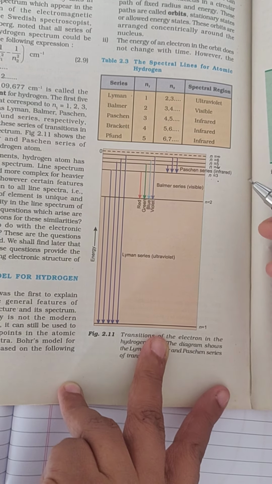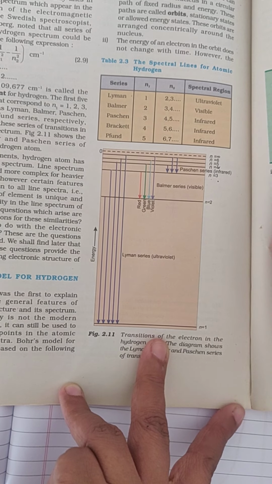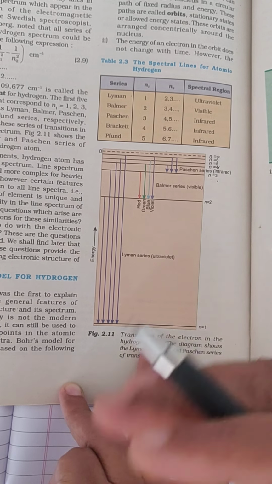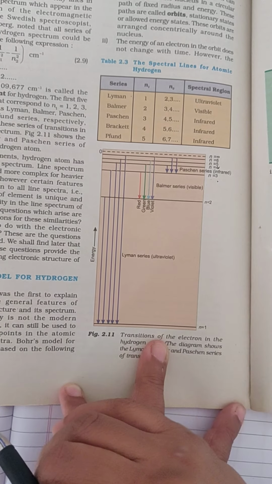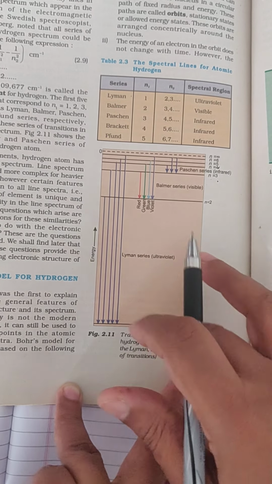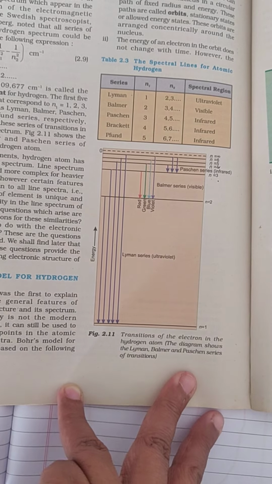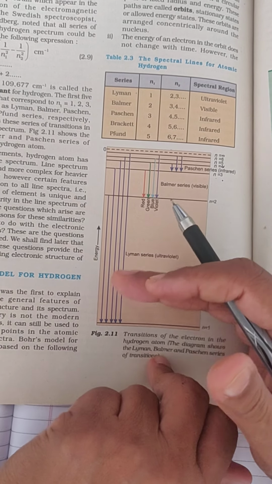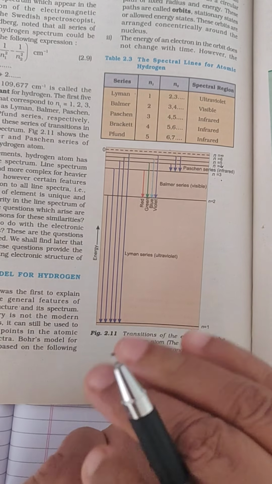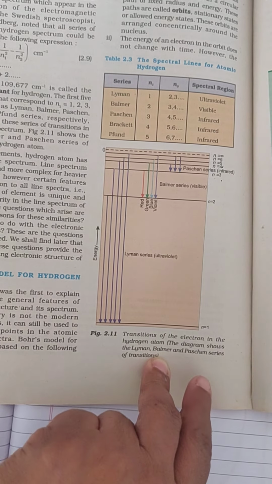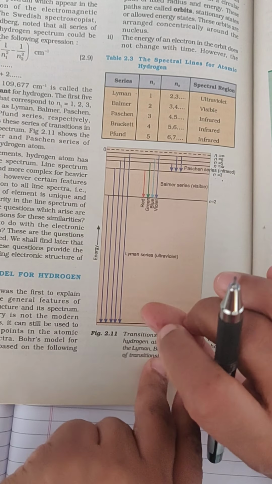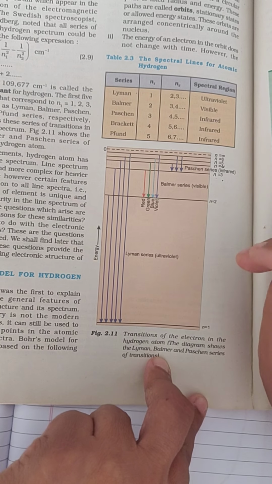So like that, different spectral lines were observed when they studied the line spectrum of hydrogen by supplying different energy. Each one is supplying a different amount of energy. You have a gas tube filled with hydrogen and energy from a battery is given. Depending upon the amount of energy supplied, the electrons absorb different amounts of energy. That is why they go from a higher level to a lower level when they fall. What is the wavelength of the energy released? That was studied.